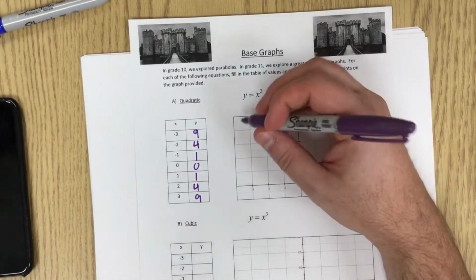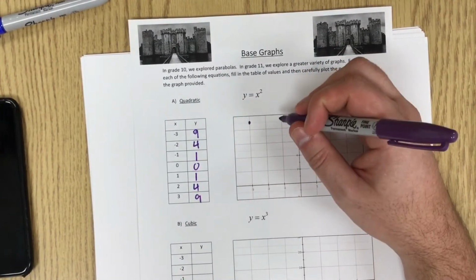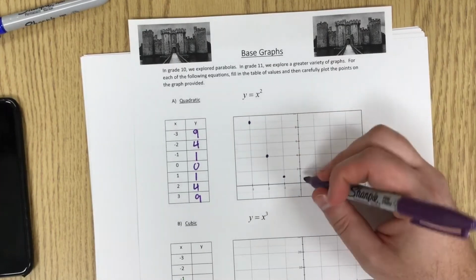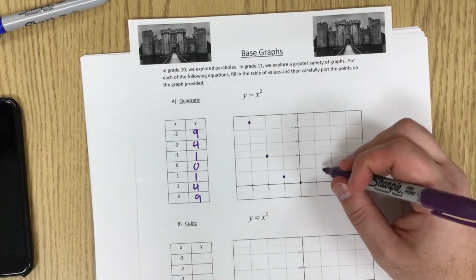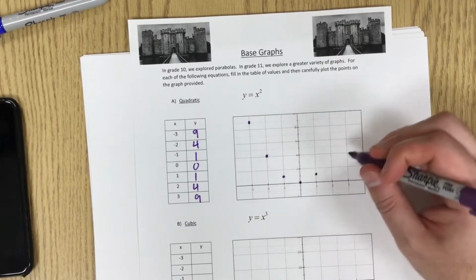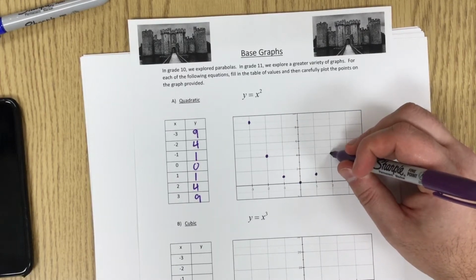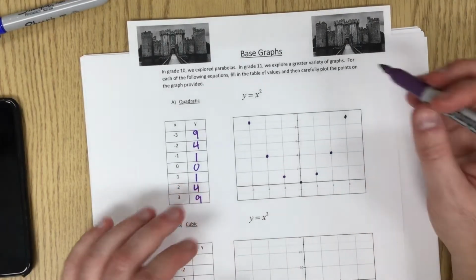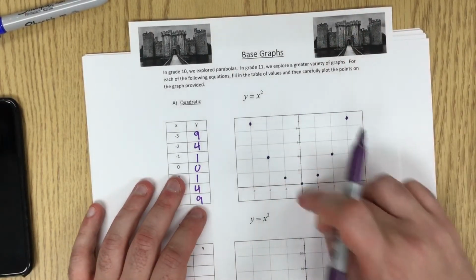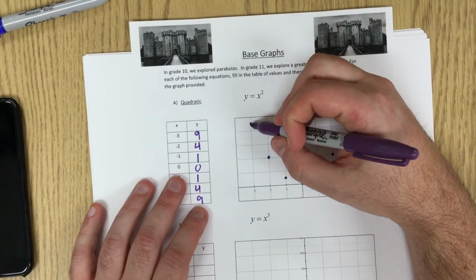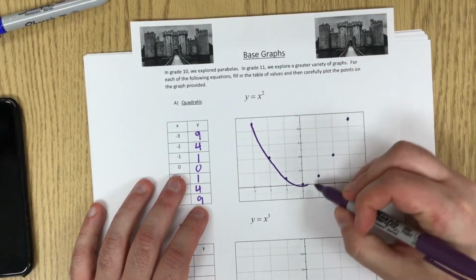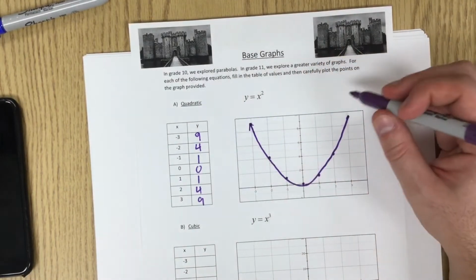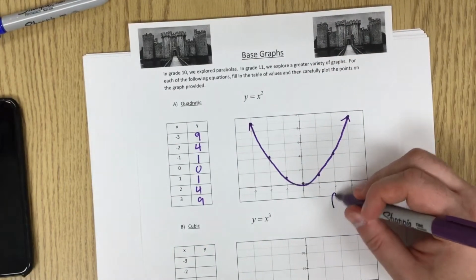Minus 3 is 9, minus 2 is 4, minus 1 is 1, then 1, 4, and 9. Those are the points that we're going to transform if we need to, but for now that's our graph, and we have a name for this, it's a parabola. Yay!